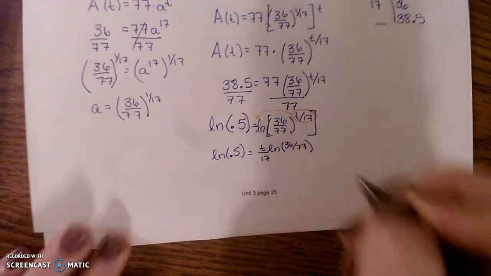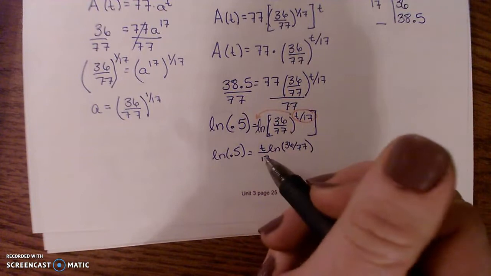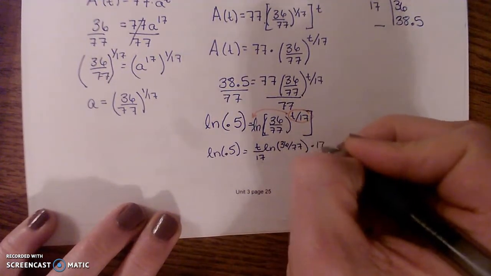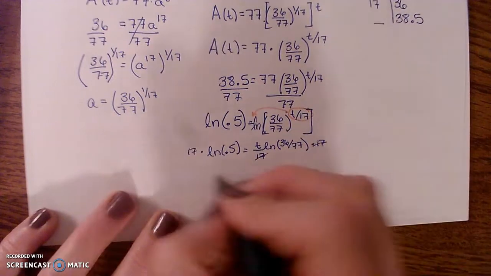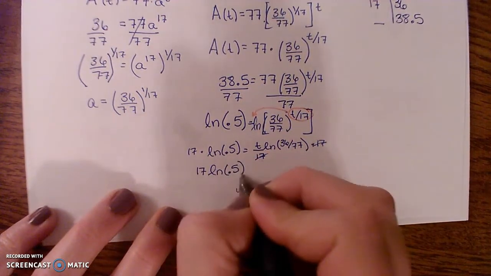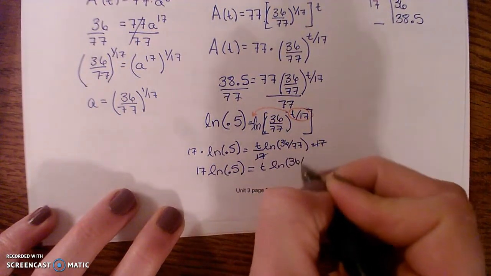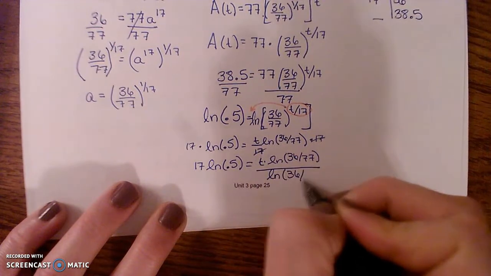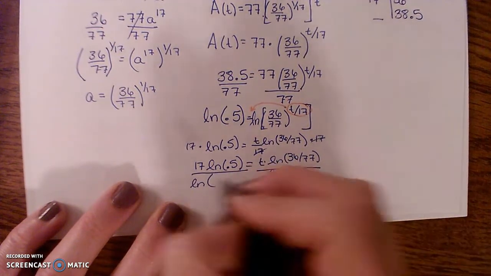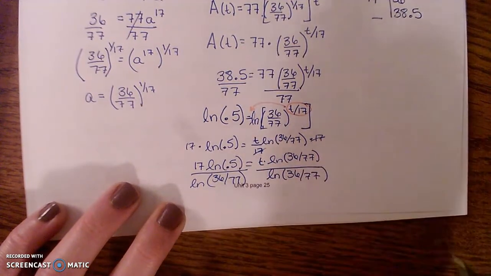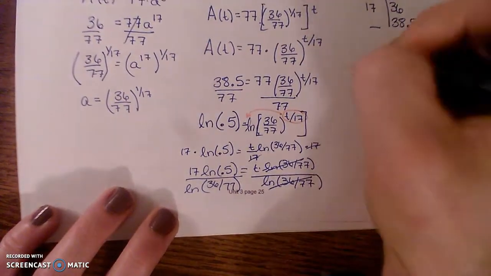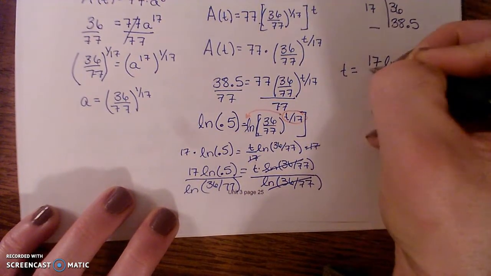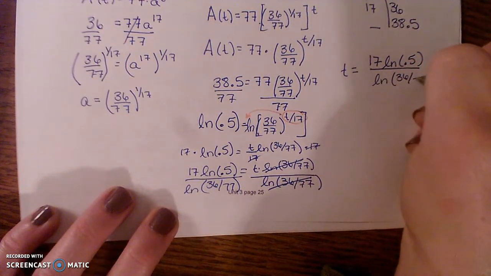Okay, now again, we have to remember what we're doing. We're solving for t. So let me multiply both sides by 17 to get that out of the denominator. So I've got 17 natural log of 0.5 equals t natural log of 36 over 77. And then to get t by itself, I'll undo this multiplication by dividing both sides by natural log of 36 over 77. Okay, let's see what I have now. T is exactly equal to 17 natural log of 0.5 all over natural log of 36 over 77.